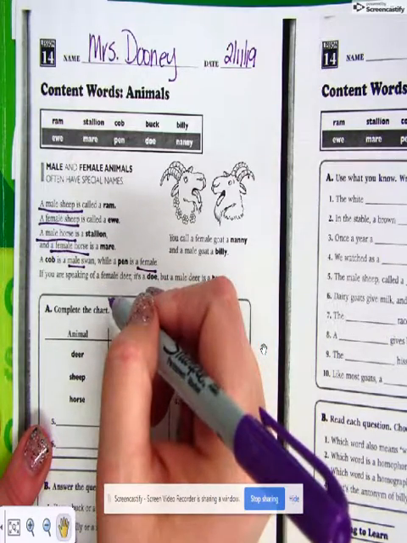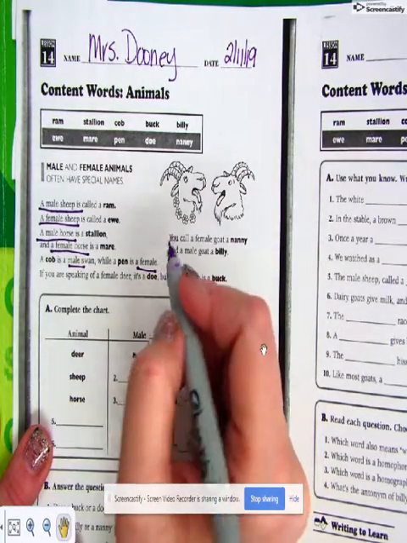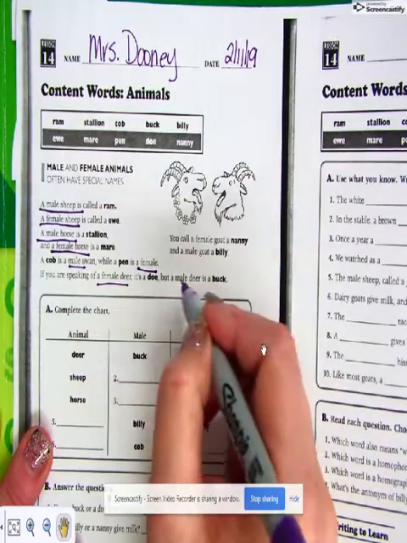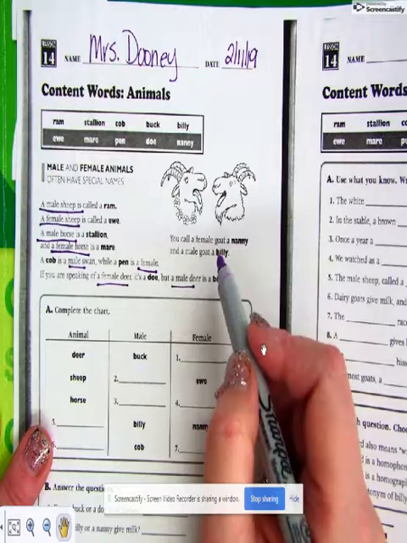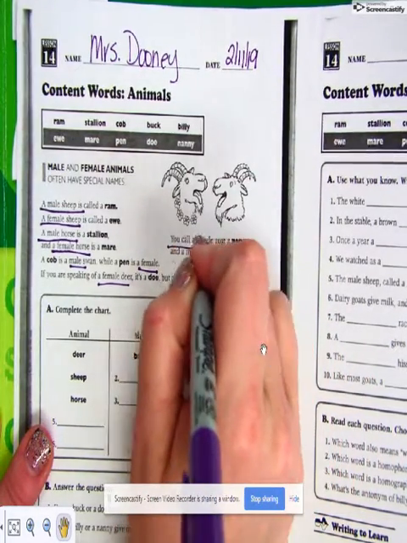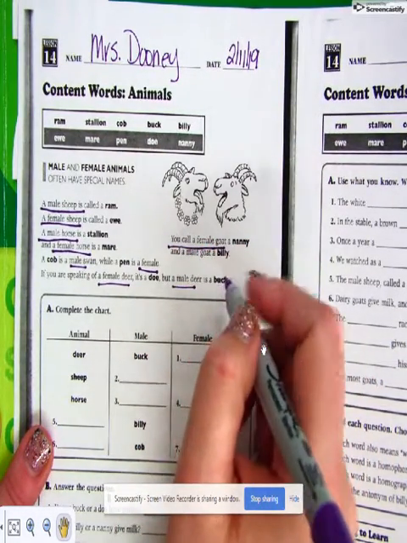If you are speaking of a female deer, it's a doe, but a male deer is a buck. You call a female goat a nanny and a male goat a billy.